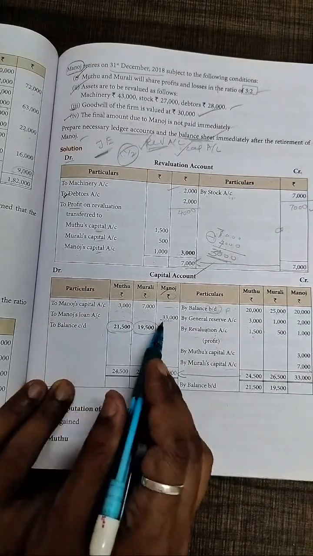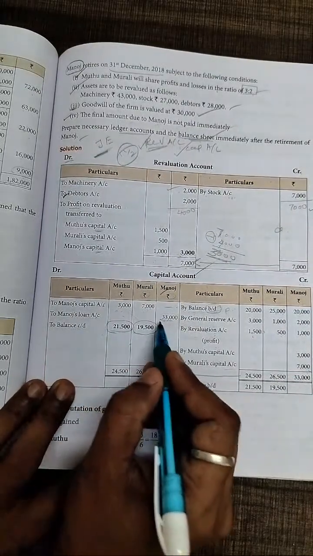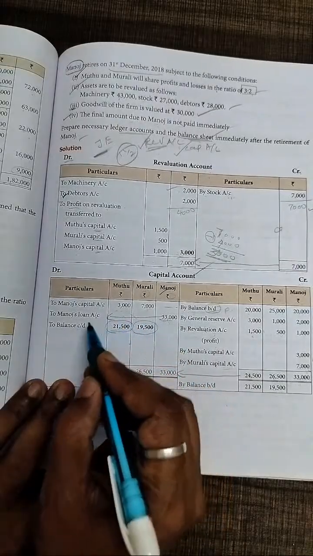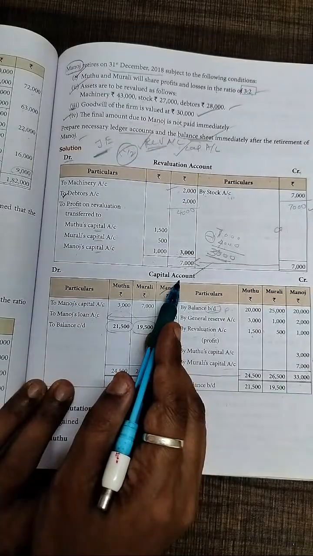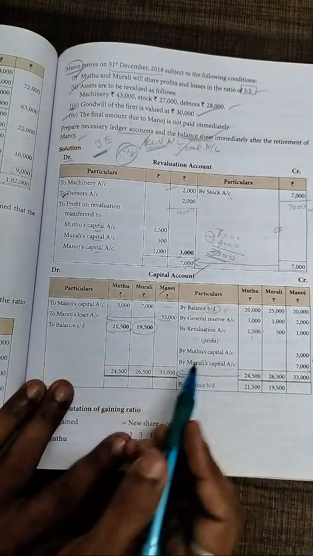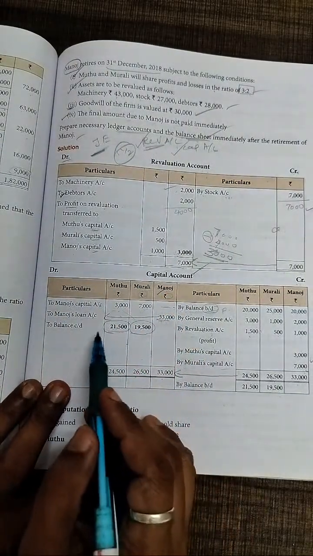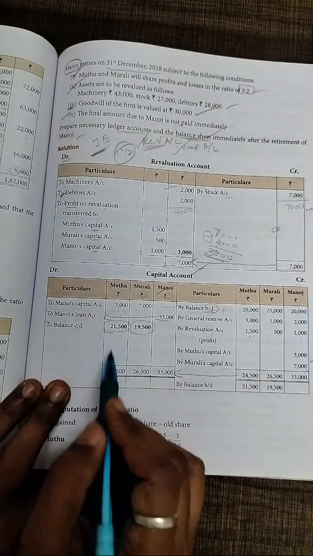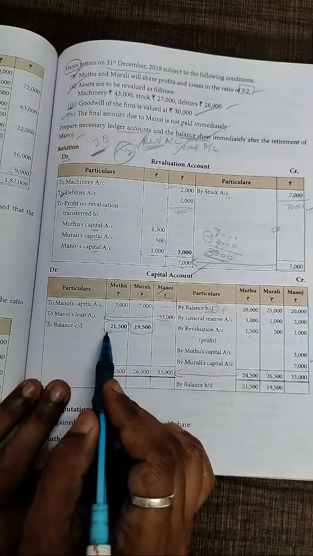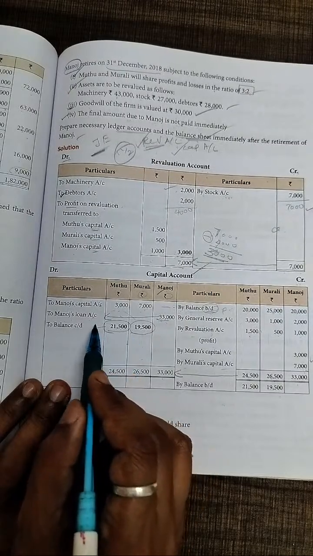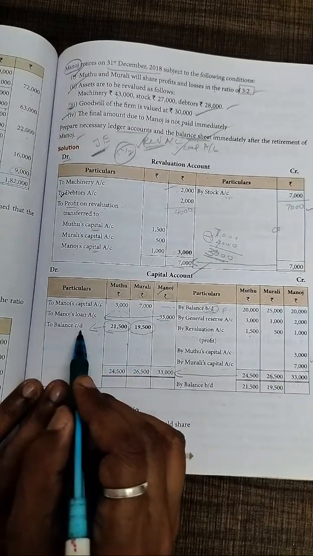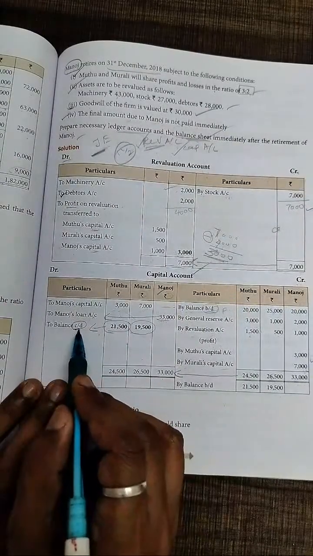If not settled, against this 33,000 you are going to write Manoj loan account on the debit side of the capital account. So let's come to find out the balance. We already found the difference between both the totals, 21,500 and 19,500. Against this, you are going to write 'To balance carried down', which means closing balance.